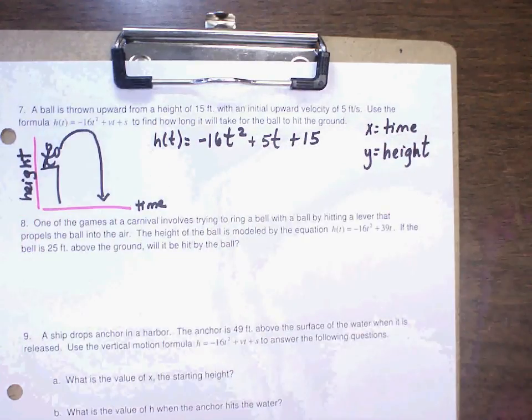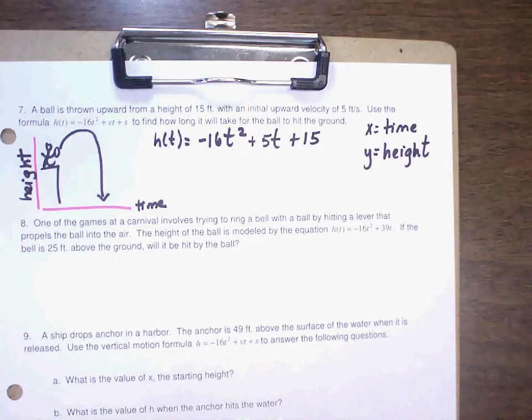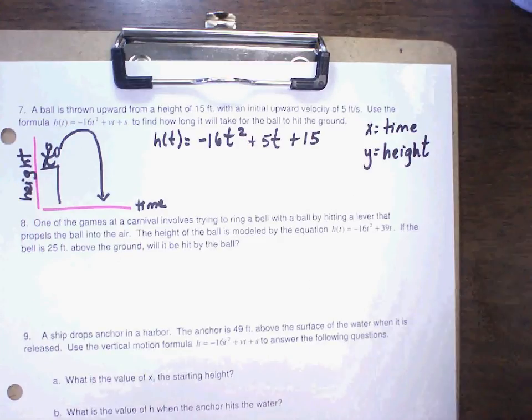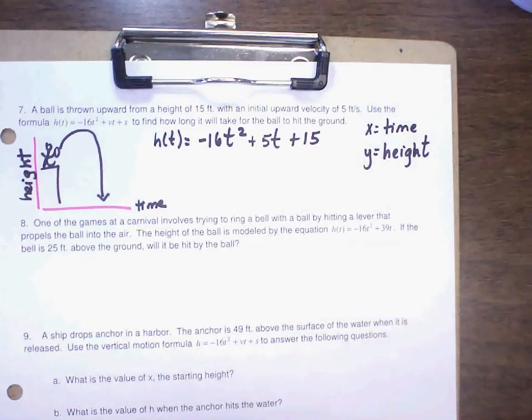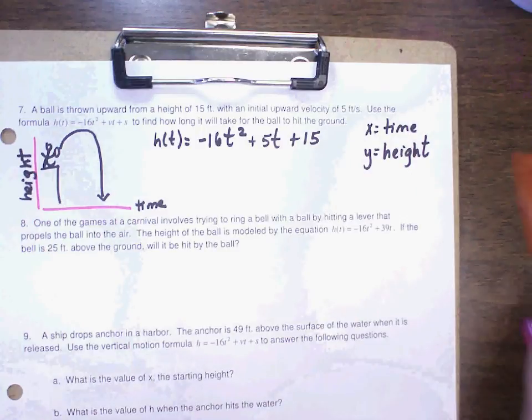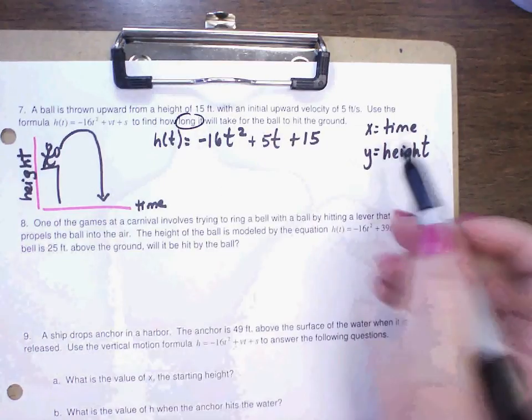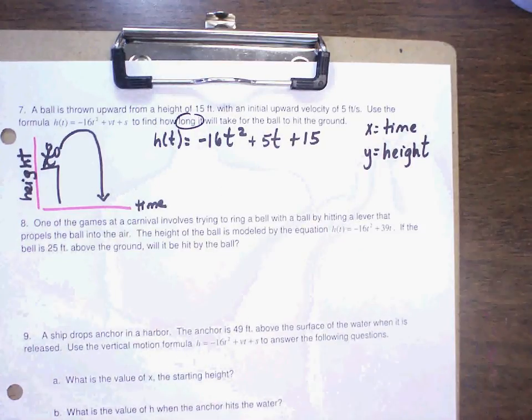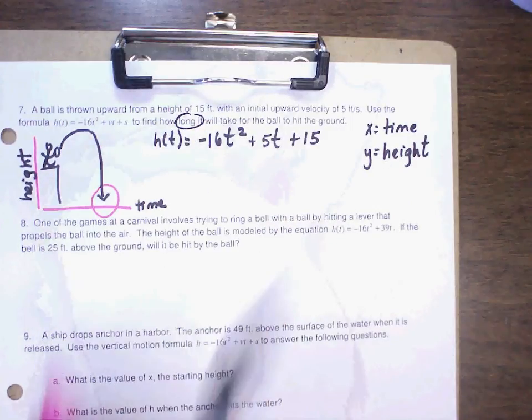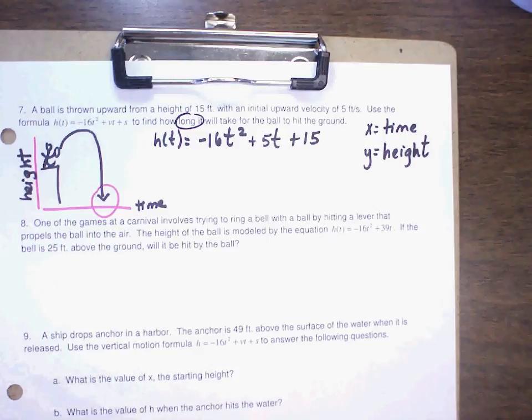Yes? And then you got to figure out how long. That would be what? That will be x, because it's time. How long will it take for the ball to hit the ground? So what are you looking for? Your zeros, your x-intercepts. Also called zeros, also called roots. There you go.